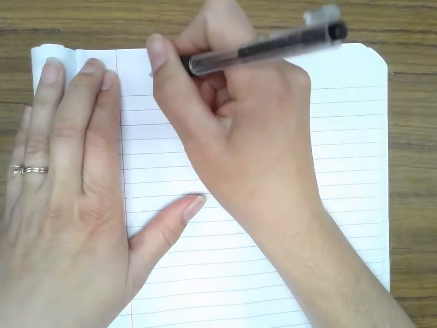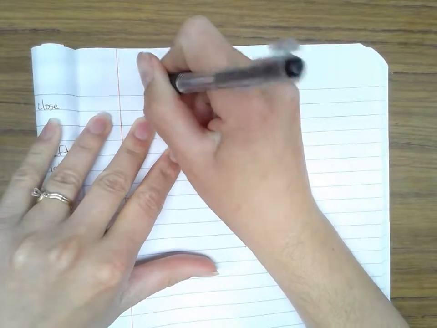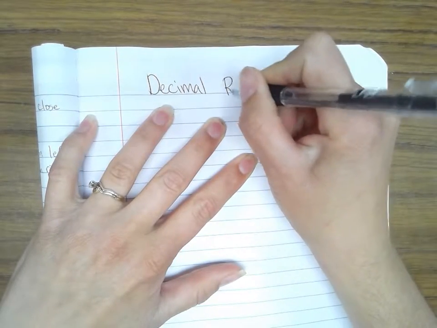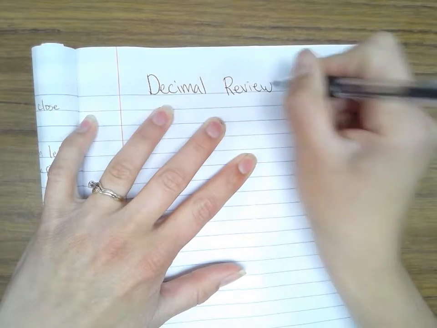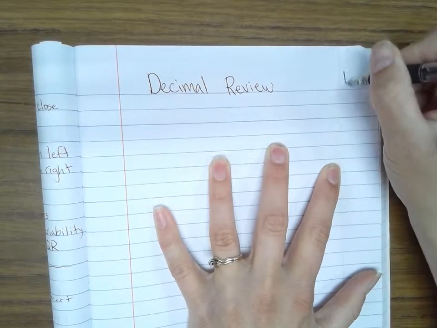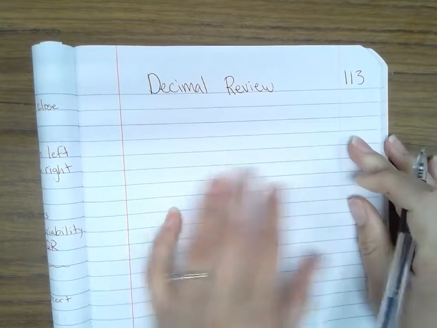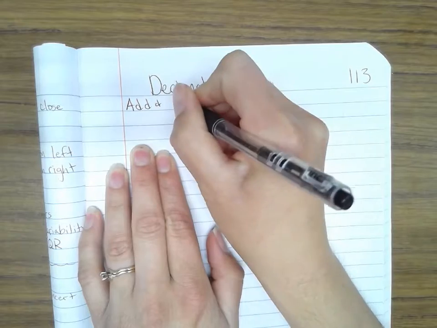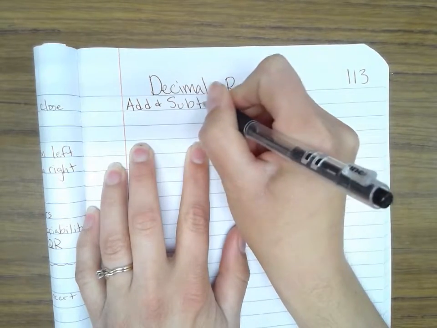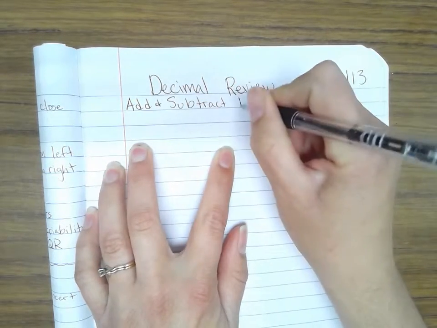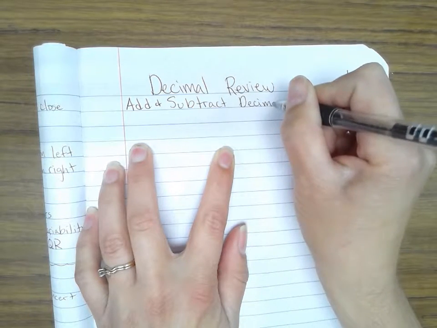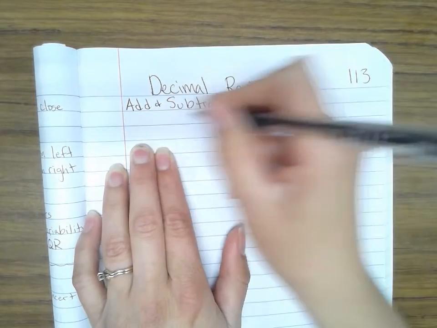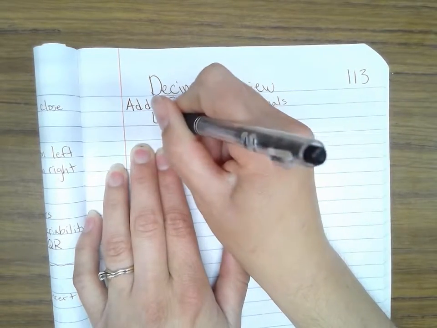Okay, today we're going to do decimal review. This is page 113 of your math journal. Okay, the first thing we need to review is add and subtract decimal numbers. Okay, when you add or subtract decimals, you have to make sure to line up the decimals.